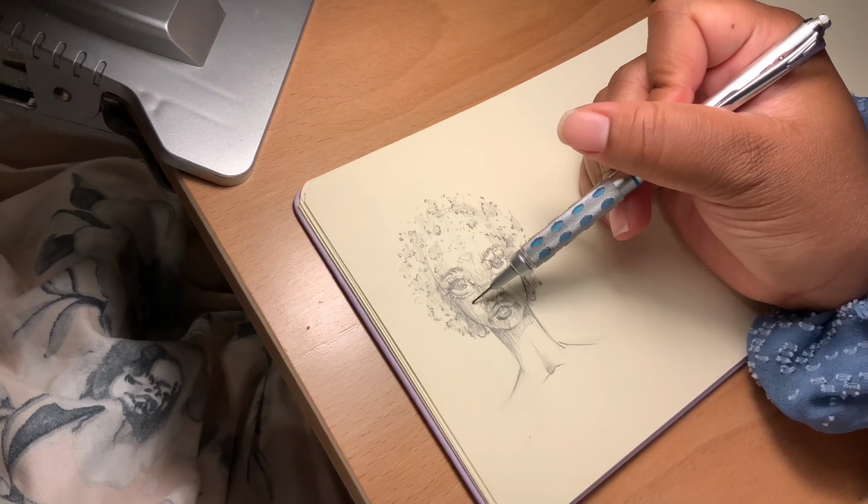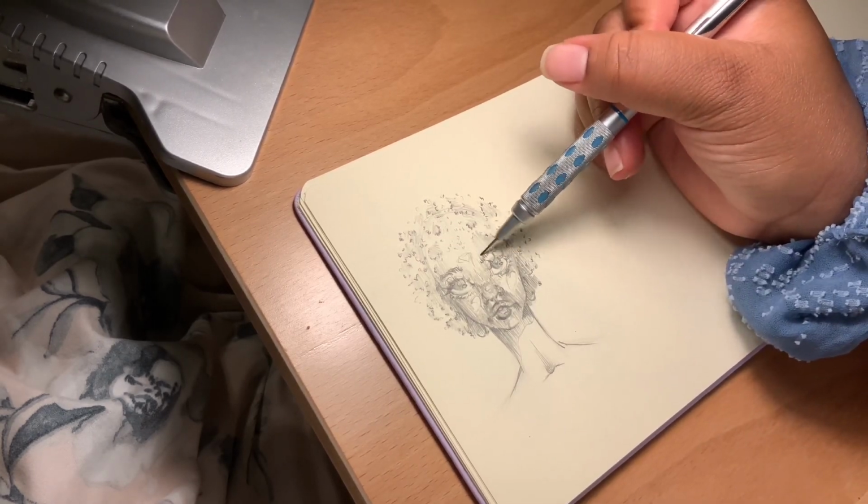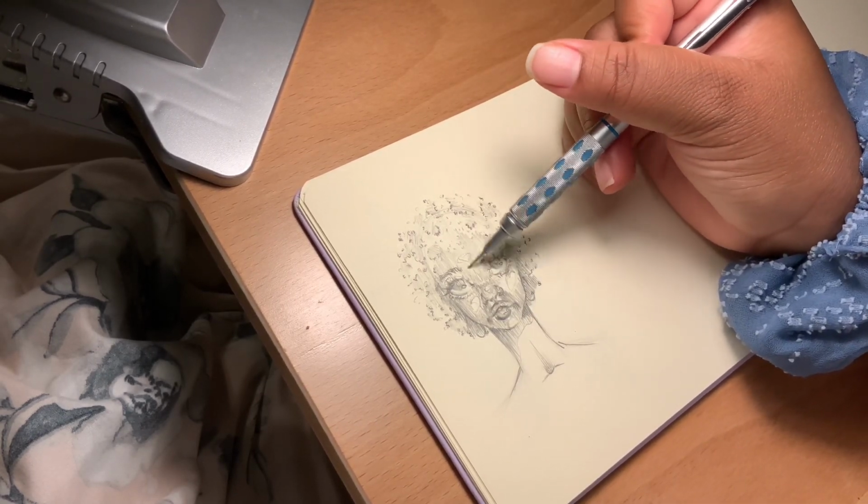But anyways, that's how I do my sketches. I'm just going to let the rest of this play so you can watch me finish it up if you want to.